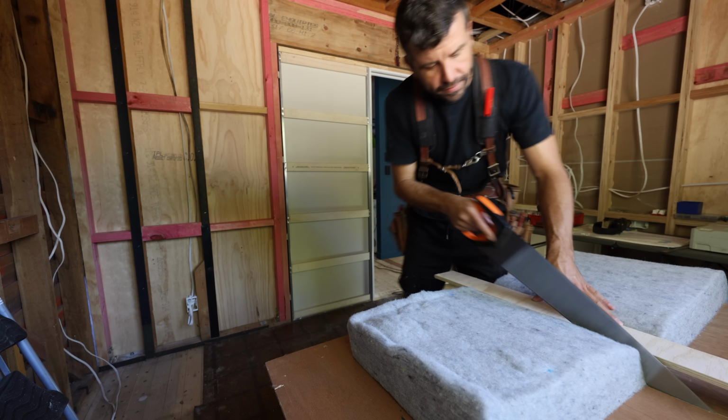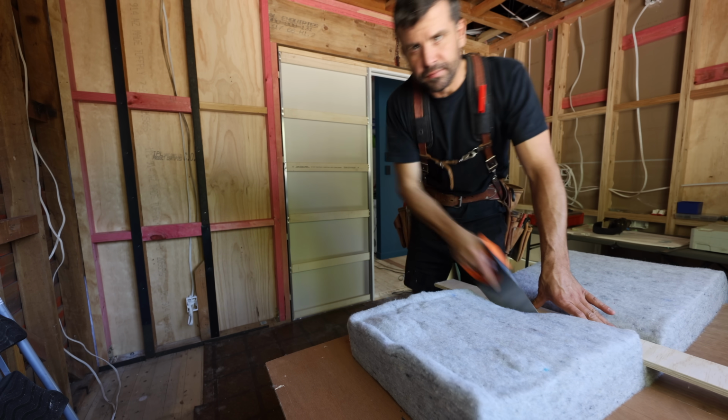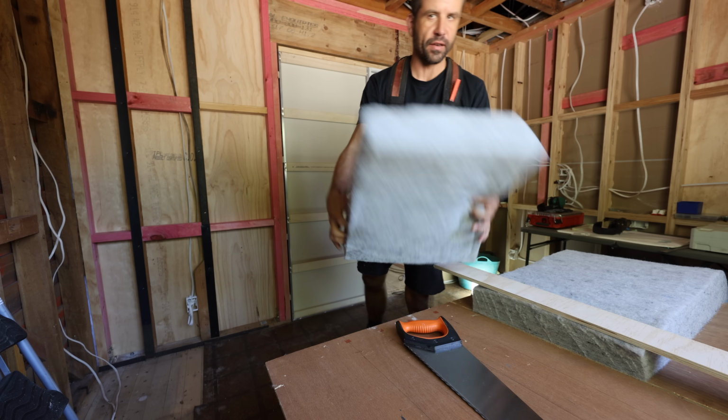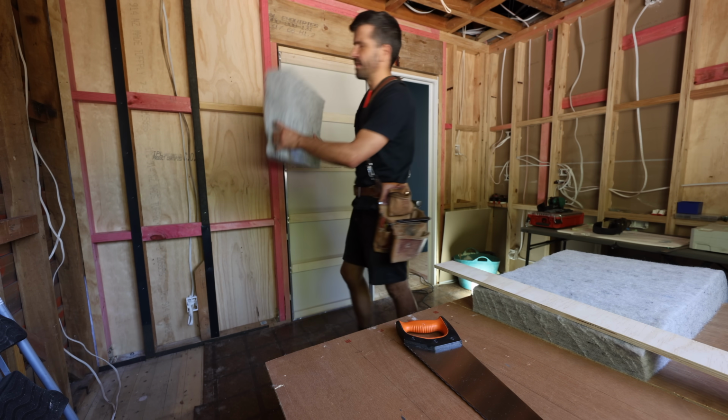So even though we can't insulate the whole wall, doesn't mean we should not insulate some of it. So this is a 90mm wall blend insulation.